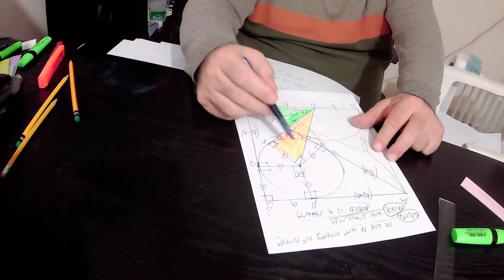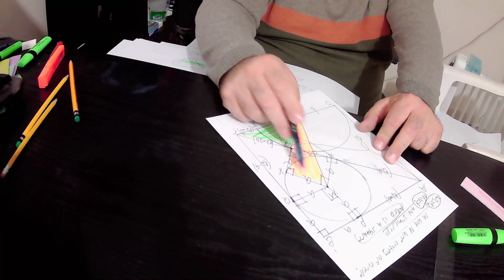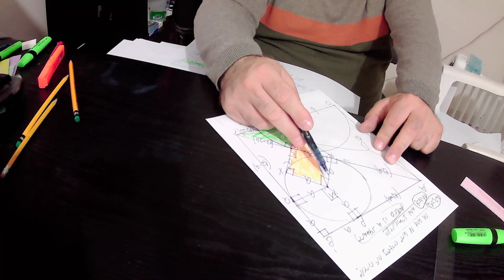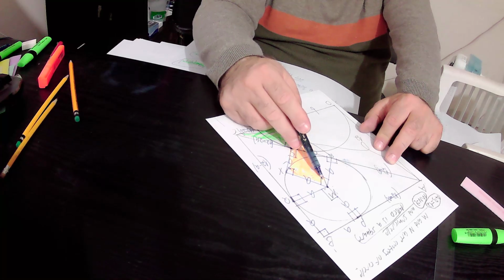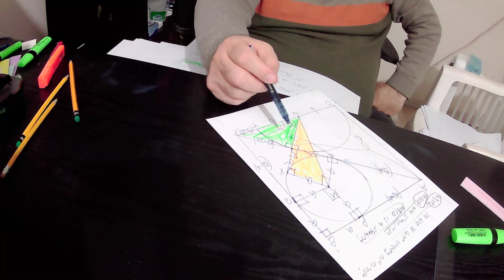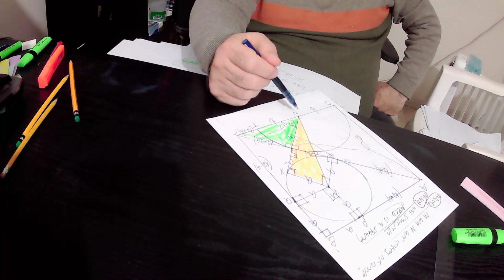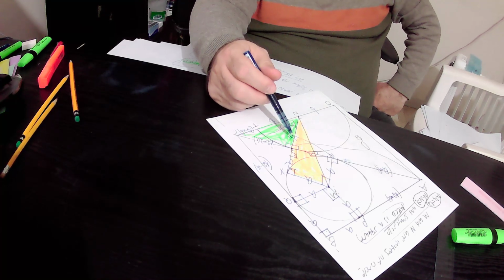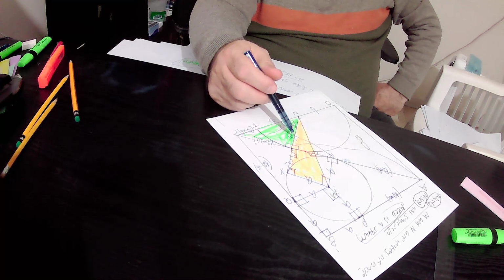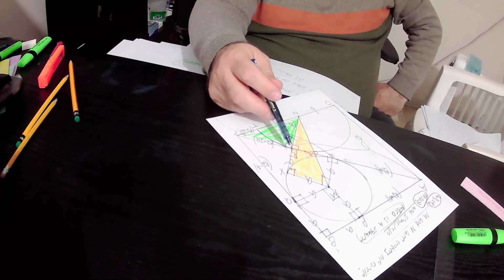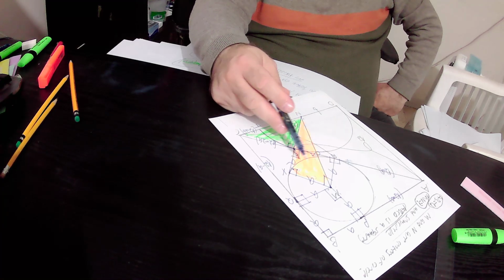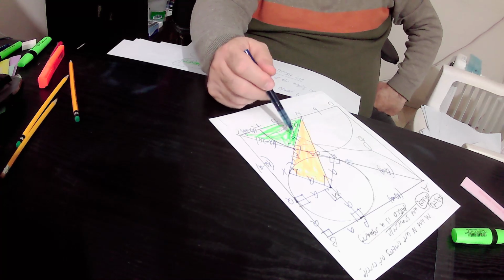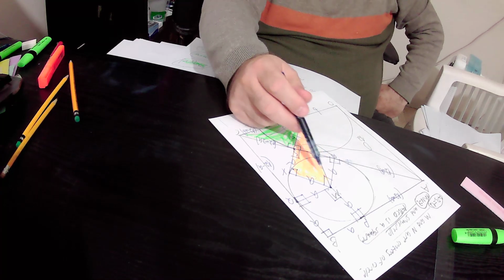In the next step, from point M, we drew a perpendicular on RM. On RM, we drew a perpendicular from point M, so this angle equals 90 degrees. And then we extended NS. We extended the radius NS in such a way that it intersects with the perpendicular from point M, and we define the intersection point between the extended NS and the perpendicular from point M as X.